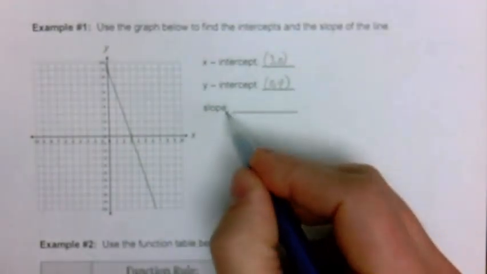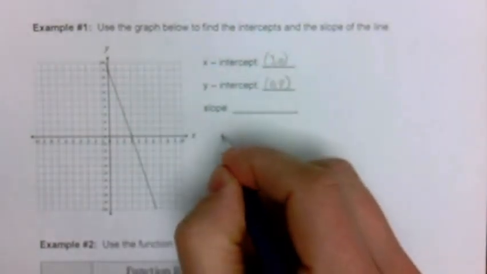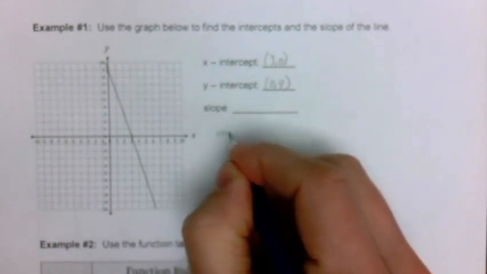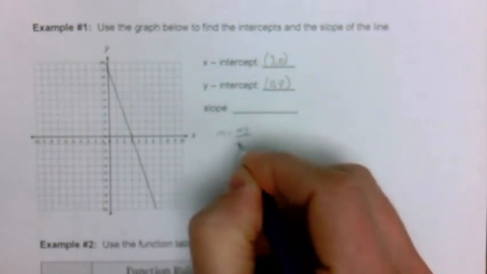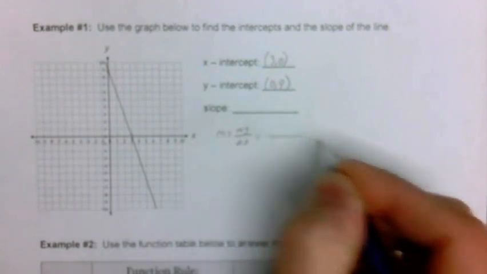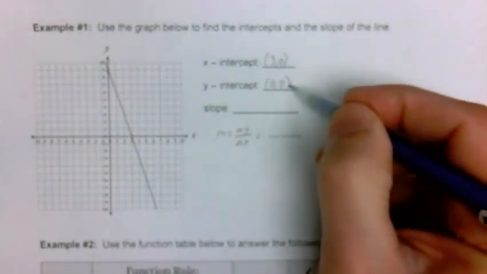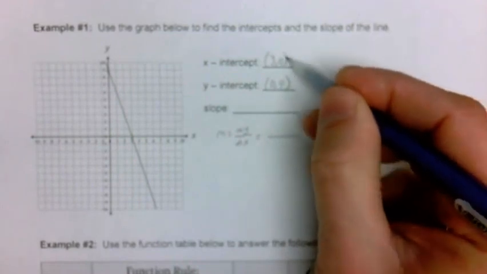All right, they would like for me to find the slope of this line. Okay, so I've just identified 2 points that are on the line. I could set up my slope formula. M equals delta y over delta x. And if I wanted to calculate the change in y values, okay, I could call this y2 or this point 2 and this point 1.